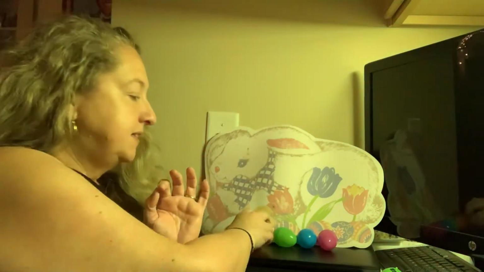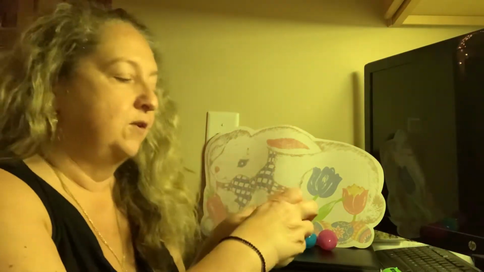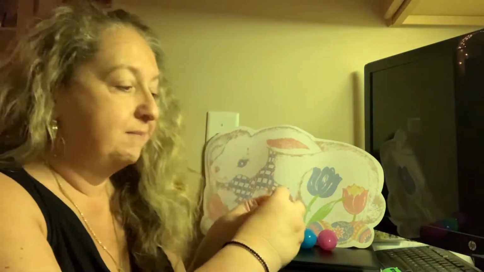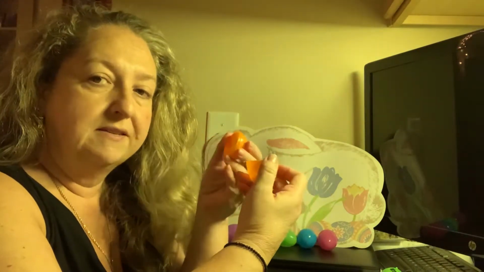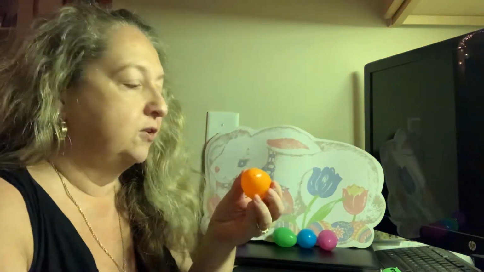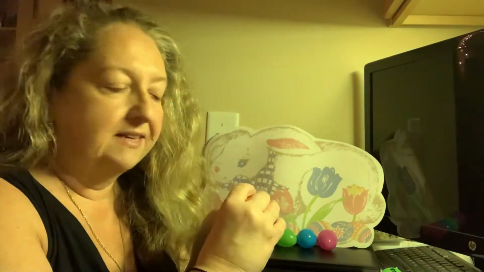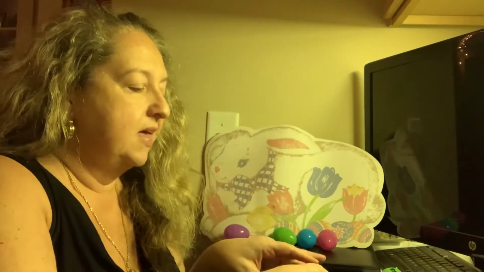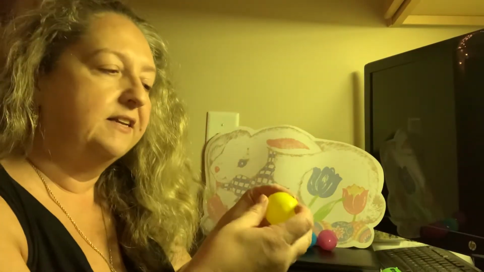fun rhyming activity. So if you have these eggs, if you have candy in them or toys, you can take them out, but you're going to separate the two pieces. And you're going to need a Sharpie, so your mom or dad can help you do this activity. And I'm going to show you one that I've done.